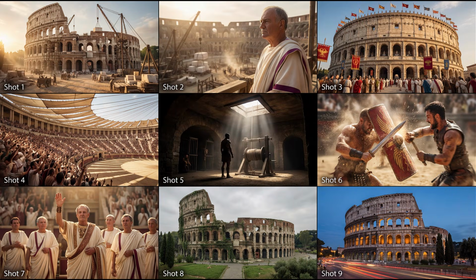And this is the result. Look at the consistency across the shots. The style remains intact, the framing feels intentional, and the sequence flows naturally like a documentary. It even structured the visuals to reflect the history and significance of the Colosseum, which is impressive. And stay with me because next I'll show you how to generate narration that fits these shots perfectly.